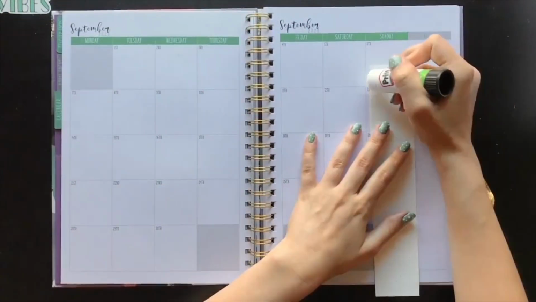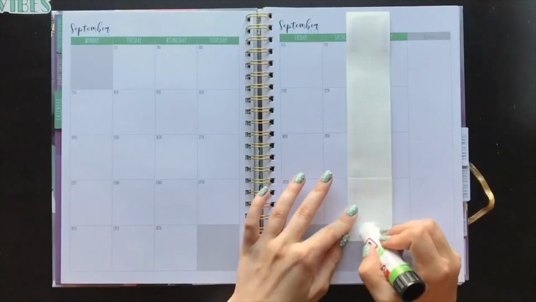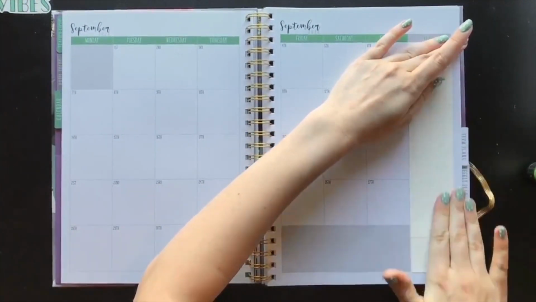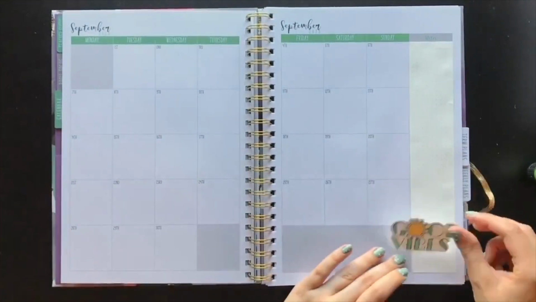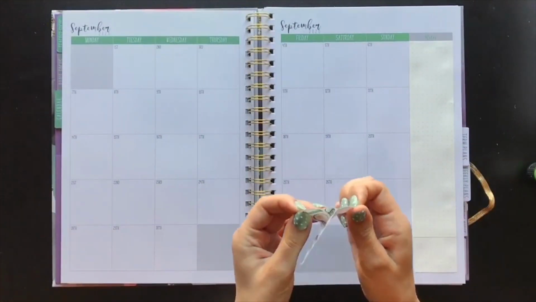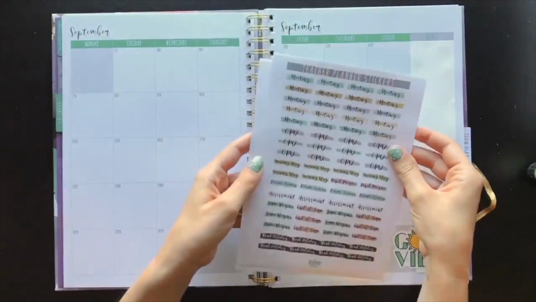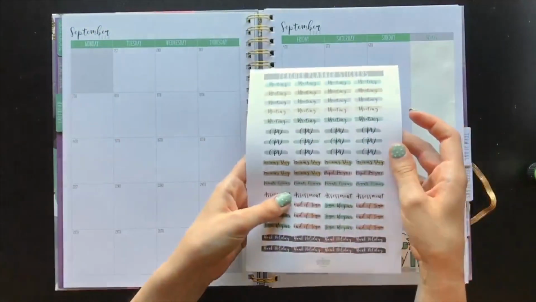Before I start adding anything else to my calendar, I added a strip of dotted note paper down the side in the notes section because I just prefer that style when I'm writing to-do lists and things like that. There was a bit of a gap where I stuck two bits of paper together, so I covered that with a sticker and you'll see what I do with that later on.